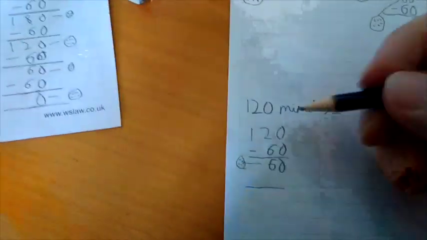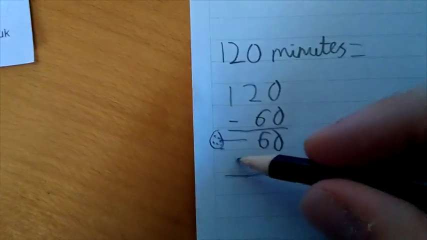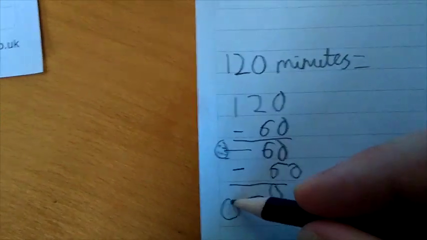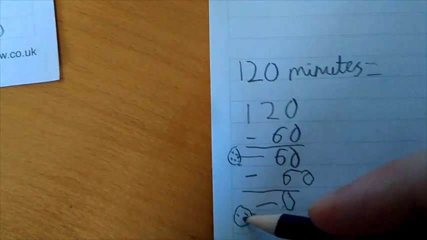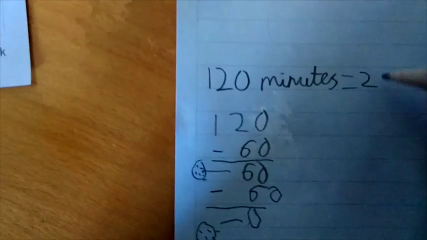So 6 dots per bubble, because there's 60 minutes in an hour, each dot representing 10 minutes. Take away 60 again is 0, which gives us our second bubble, making 120 minutes 2 hours.